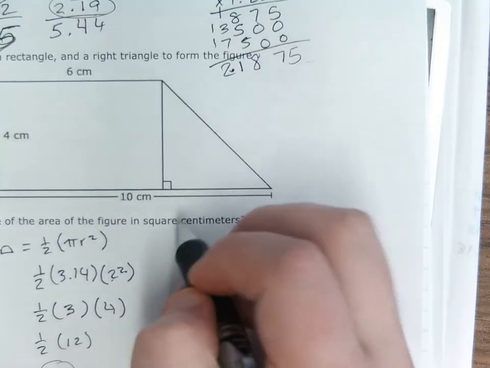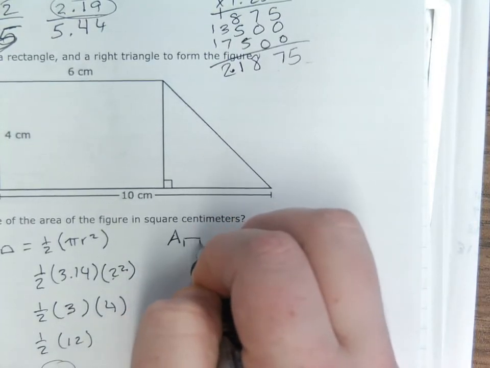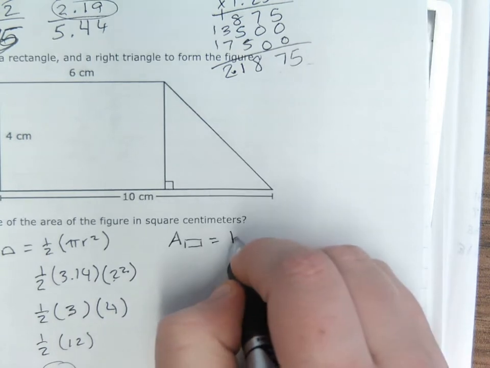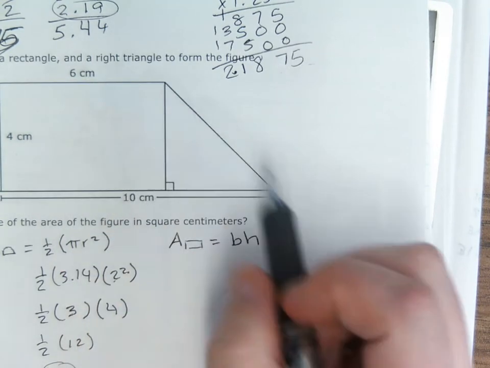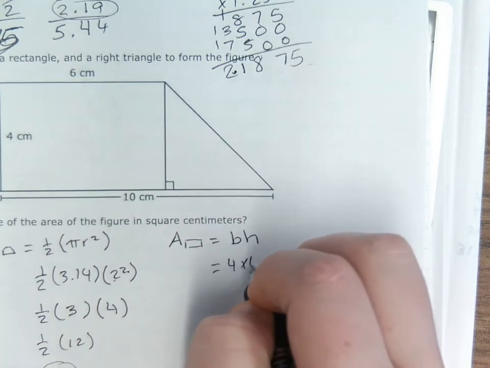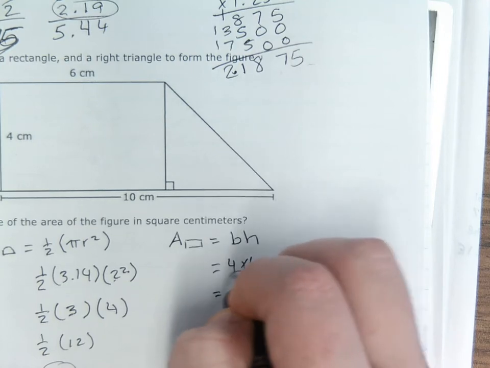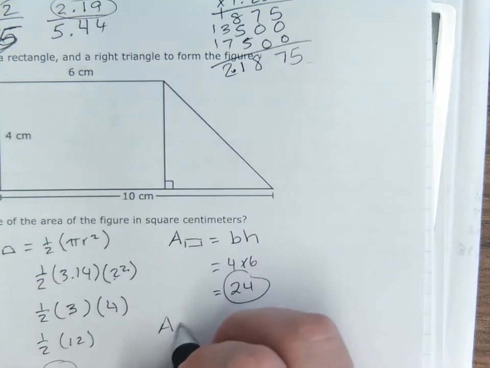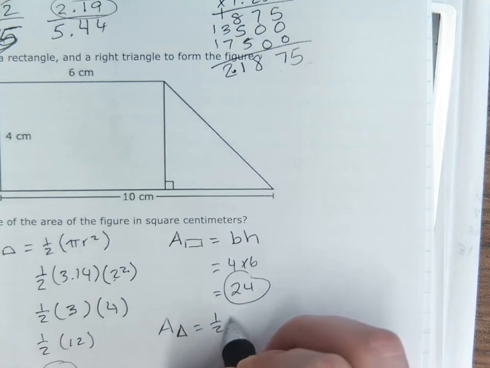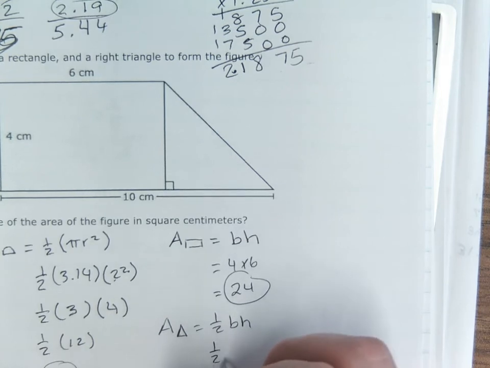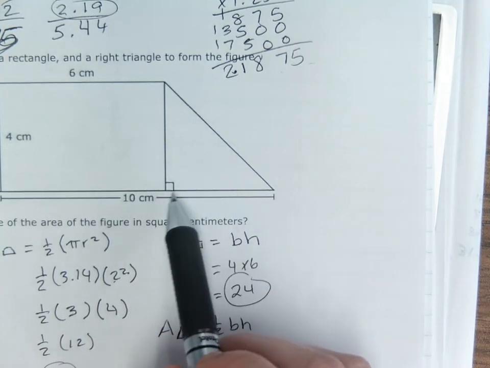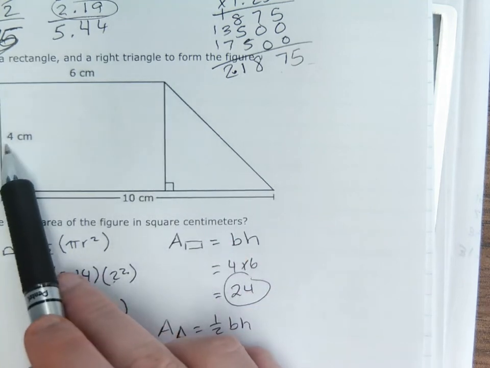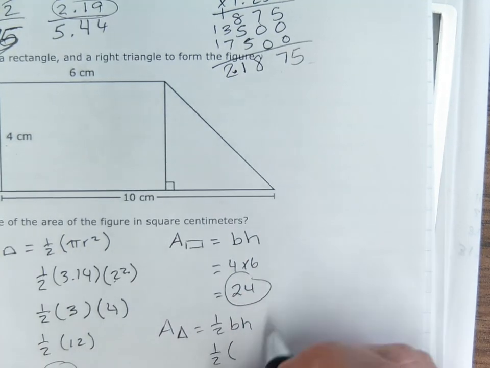The area of my rectangle is base times height. So that'd be 4 times 6, which is 24. And then the area of my triangle, which is 1/2 base times height. So 1/2 times my base. Let's go with the height first because I know what that is. That's 4.